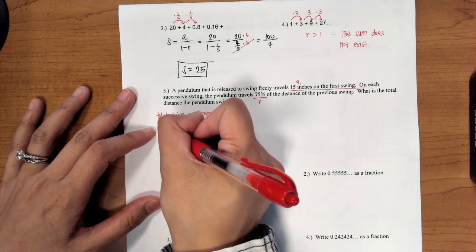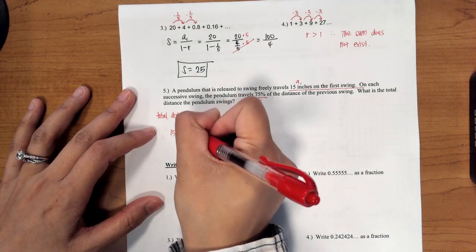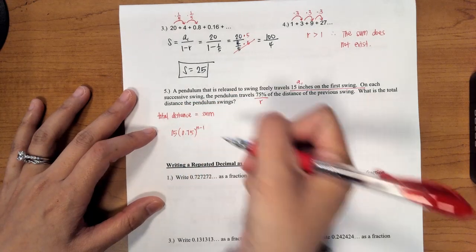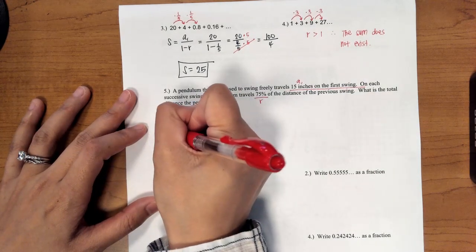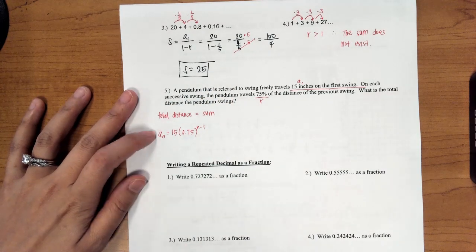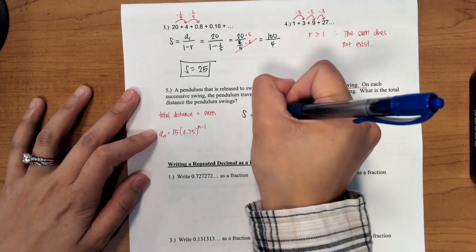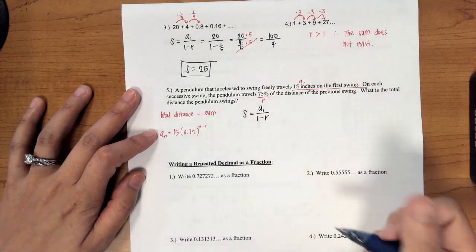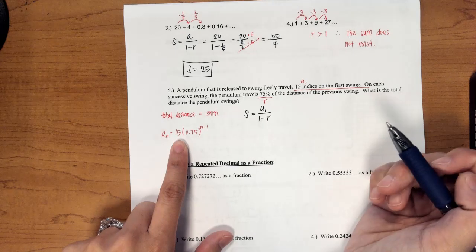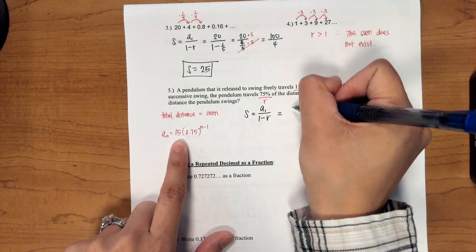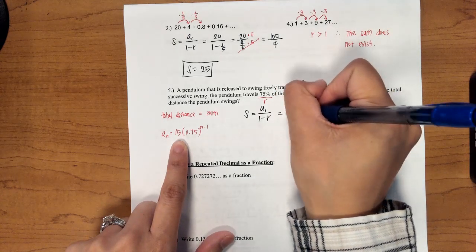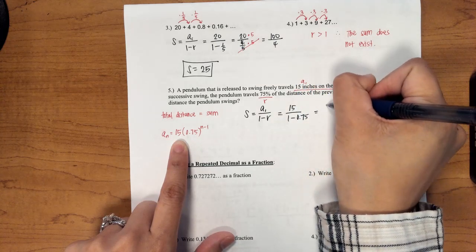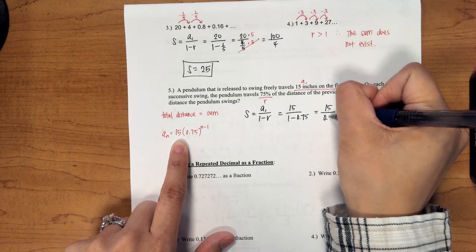So let's write our formula first. We have 15, and then we have 0.75 to the n minus 1. That's a of n. I don't know if I need that yet, but let's take a look. We do need s equals a1 over 1 minus r. Oh no, I just needed to identify a1 and r, right? So we know a1 is 15. We have 1 minus 0.75, which is 15 over 0.25.